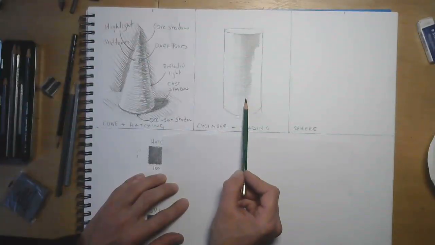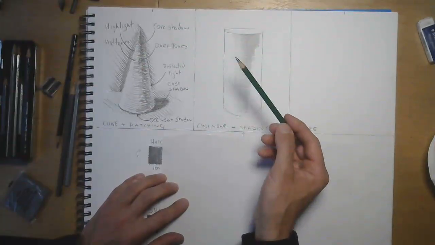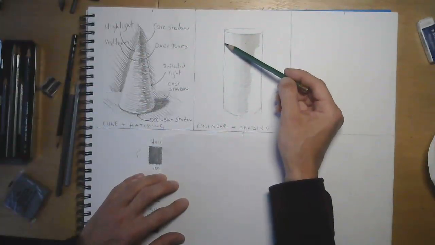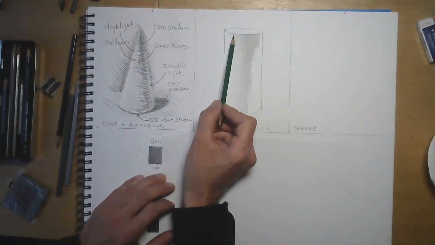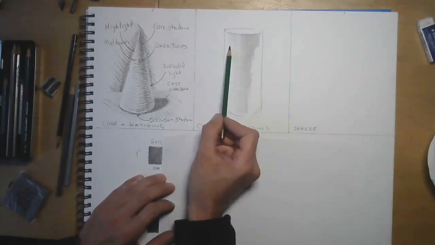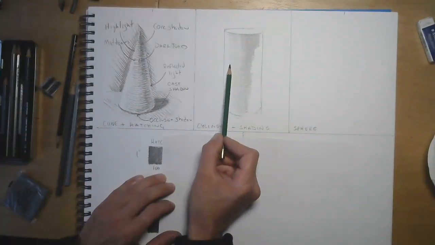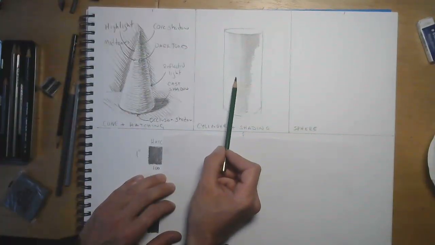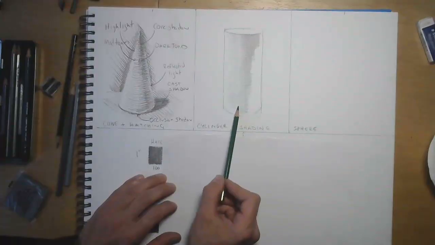Just building them up slowly here. My highlight, really the only highlight, is right at the very, very edge. Most of this is very light midtones, 5, 10% to 20%. So you've got to get really nuanced in how you see the subtleties of value. Sometimes squinting your eyes can help, but very rarely is anything pure white.